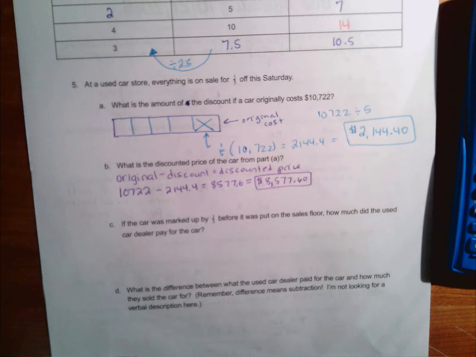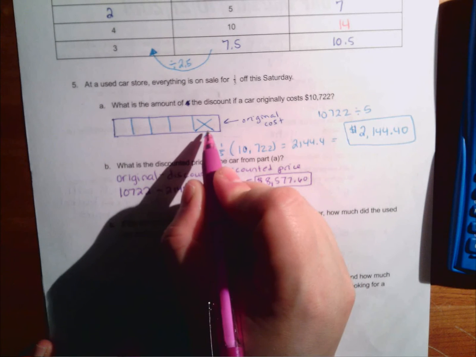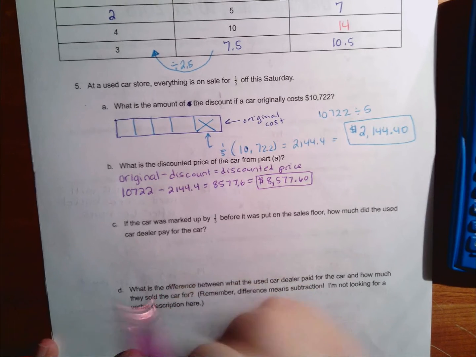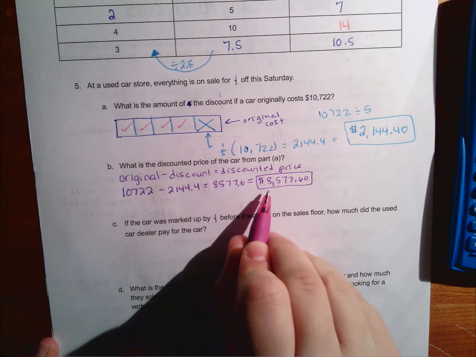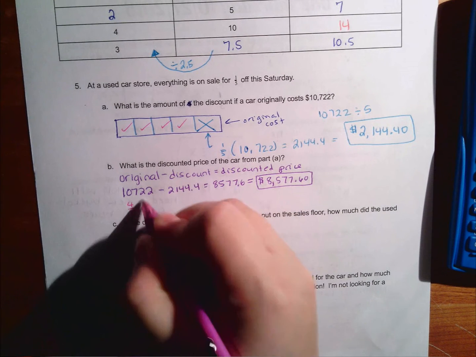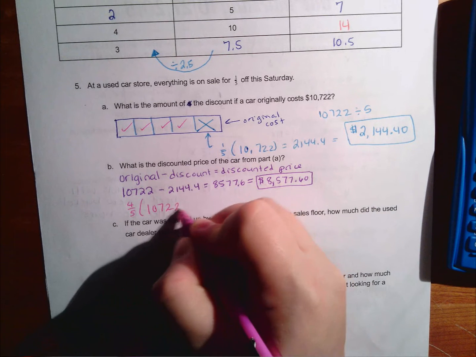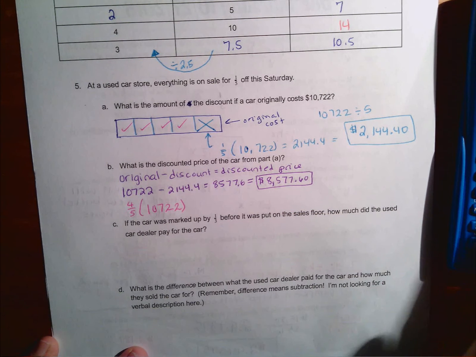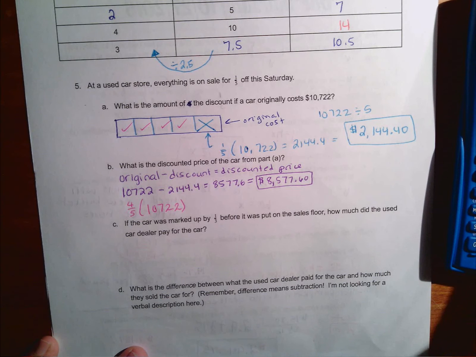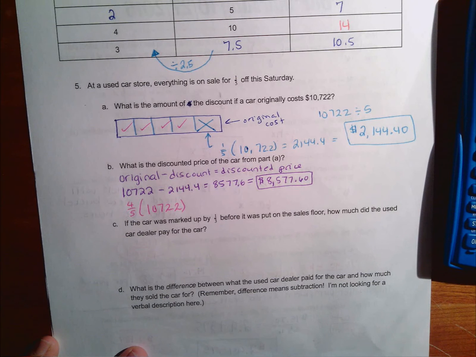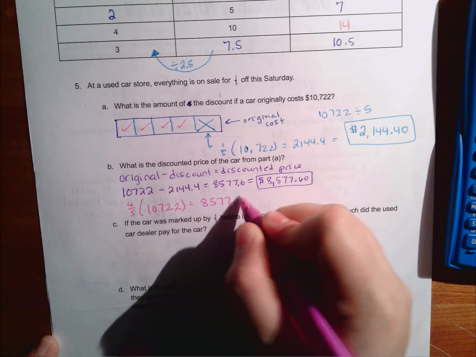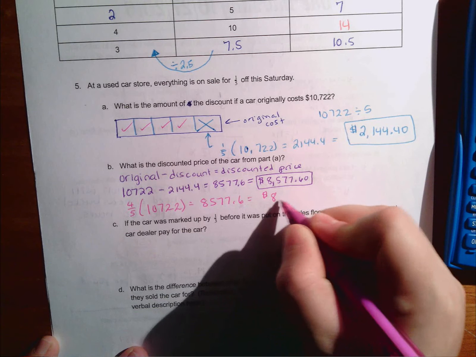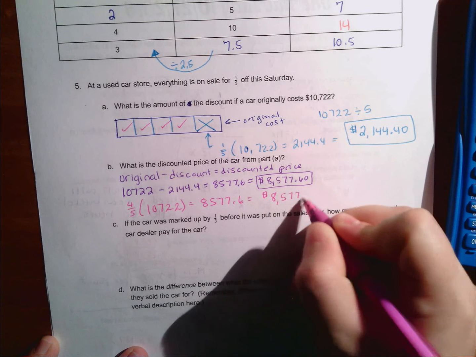Let's use another method just to confirm that that's the correct answer. So if you look up at our tape diagram, we're not paying for that one section, but we are paying for the remaining 4 out of 5 chunks of my tape diagram: 1, 2, 3, 4. So the other way I could get this number is take 4/5 times my original amount. So when I do this, I should get that same number. So check it on your calculator. 4/5 times 10,722. I got the exact same number, 8,577.6. So either way I calculate this, I'm looking at $8,577.60.